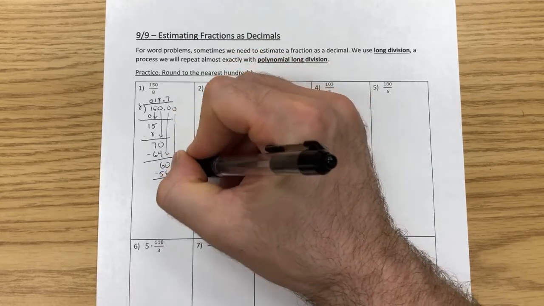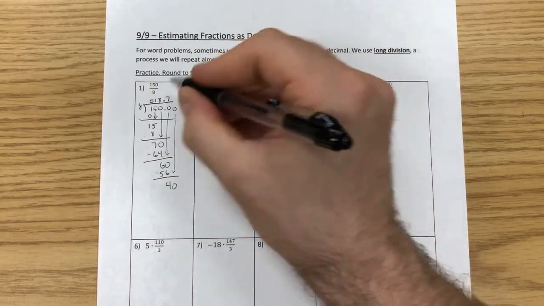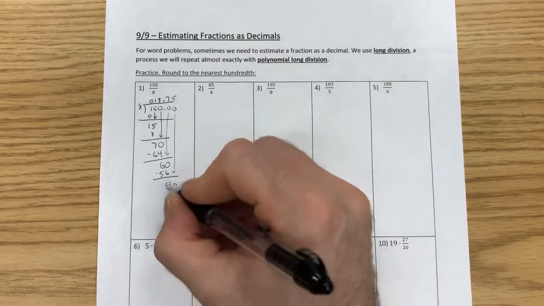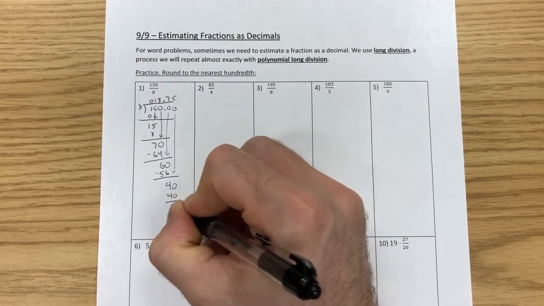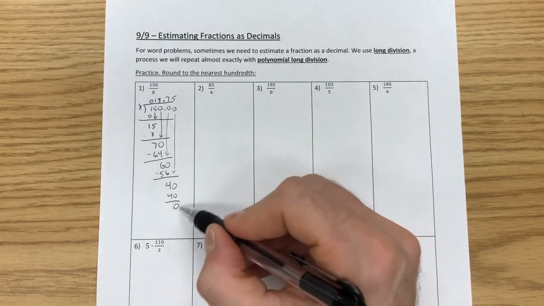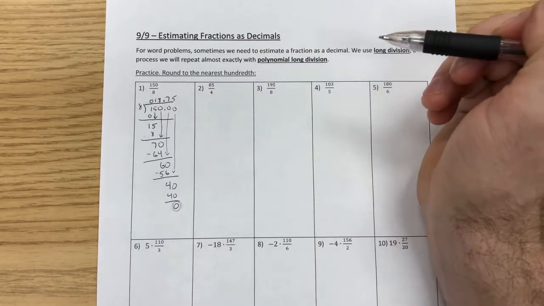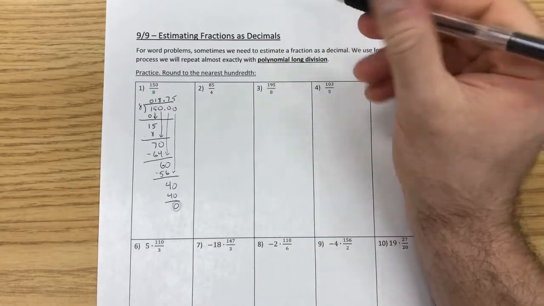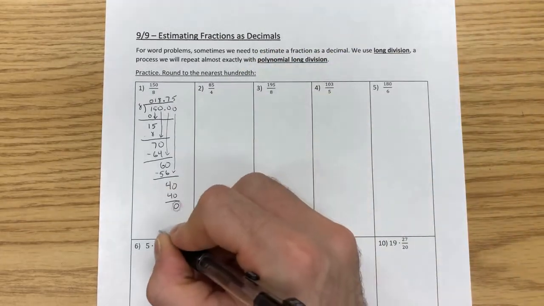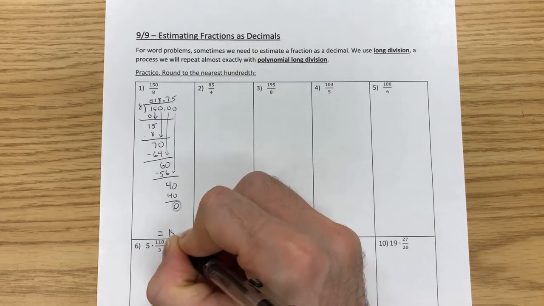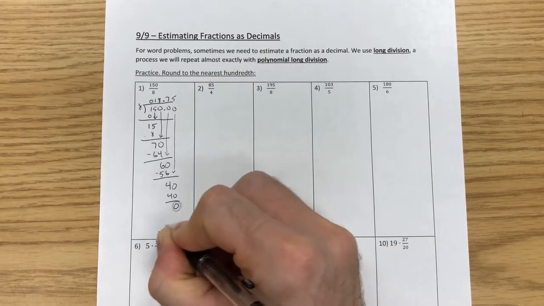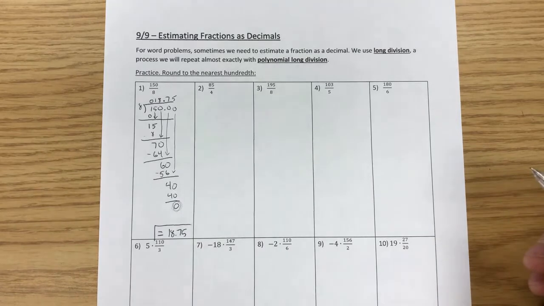I need another 0. 40. I know that fits in 5 times exactly. And what ends up happening when I have a 0 down here, I can stop. So to the nearest 100th, my answer is exactly 18.75. Awesome.